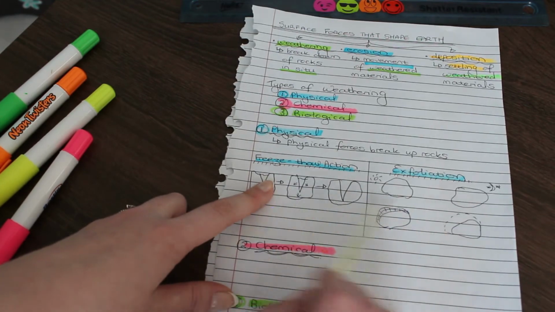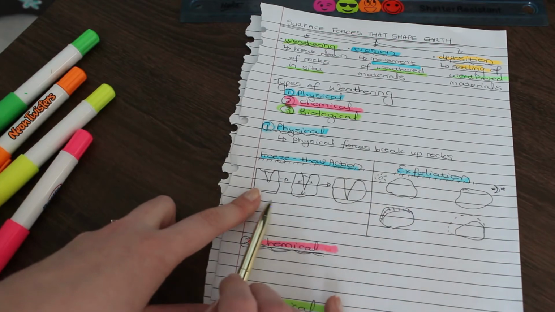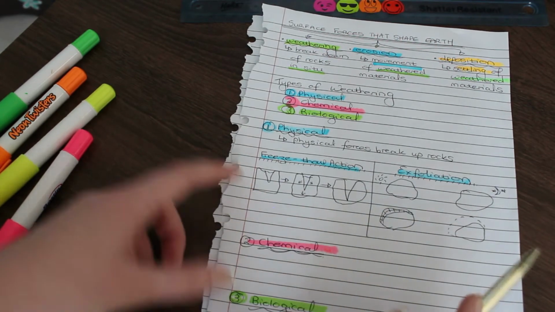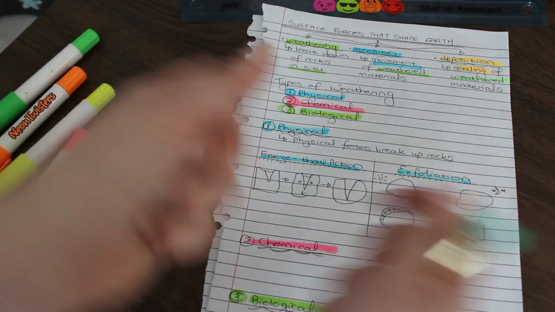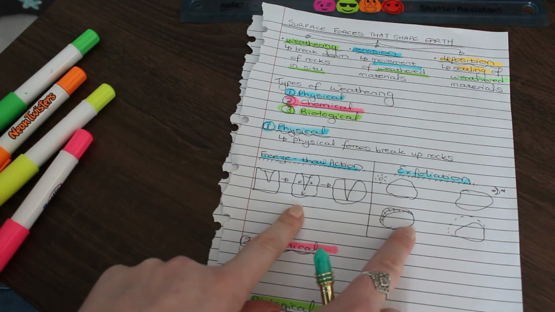and I have two processes that I have simplified over here. I have very simplified diagrams, and I have them in comparison, so I can remember that with physical weathering, I have these two processes happening.